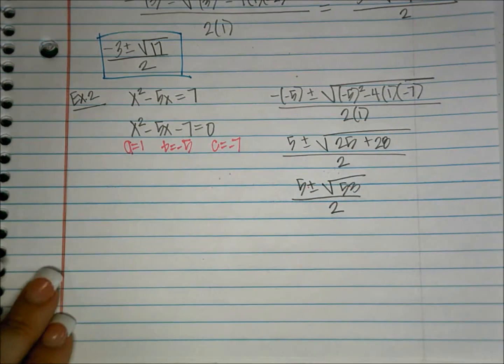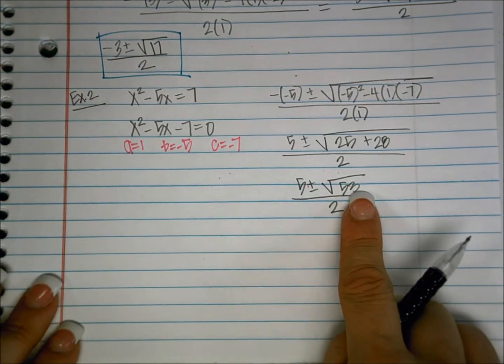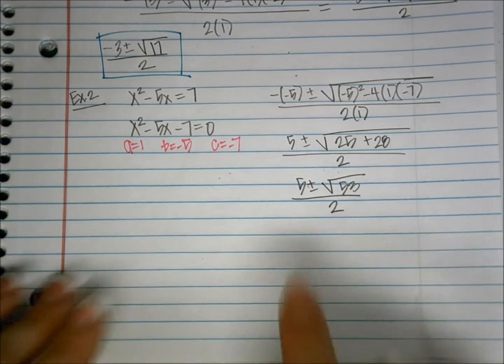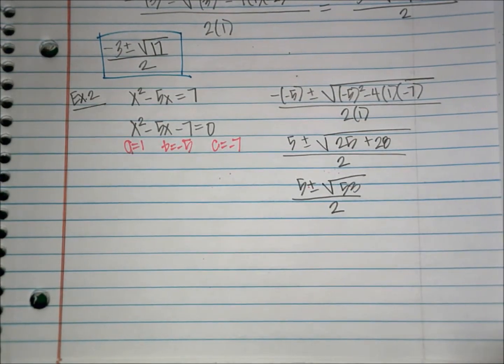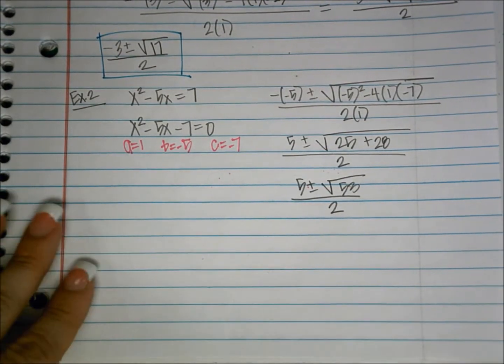And that's our answer. Now, if you can break anything out, you should. If you can reduce, split it into 2 parts and reduce. Okay, but only if you can reduce.